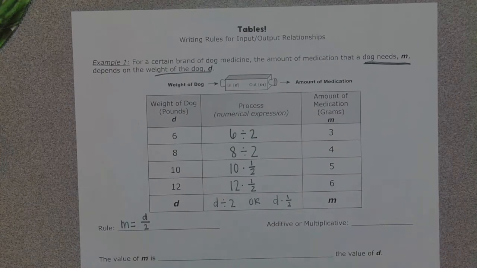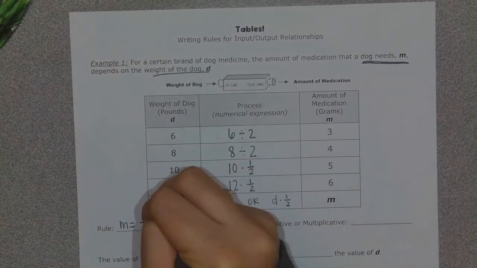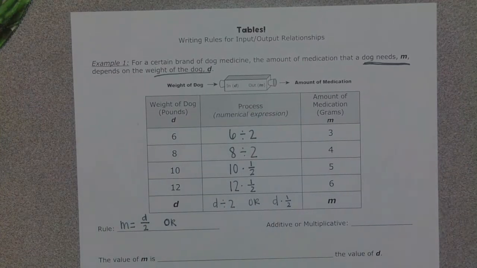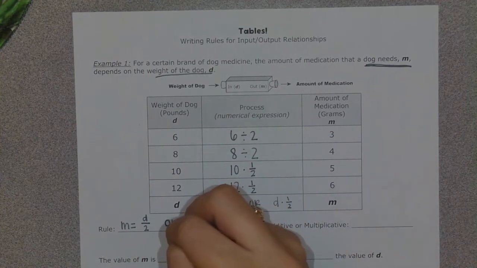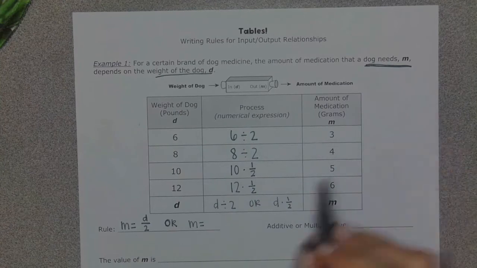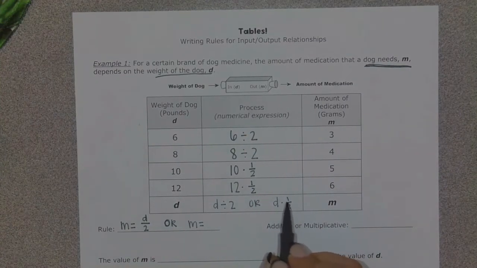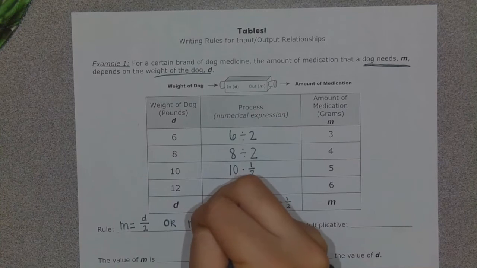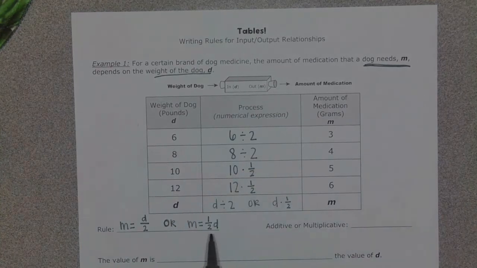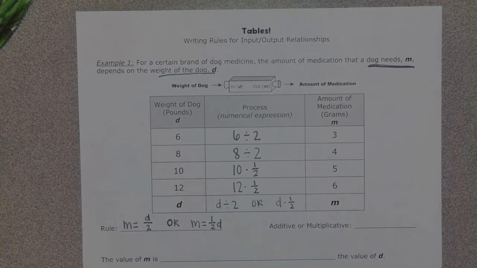So this is still D divided by 2. Or I can write it using the multiplication. So that would be M is equal to, now if I'm multiplying, I want to make sure that that number that I'm multiplying by, remember we call that a coefficient, goes in front of the variable. So 1/2 D.